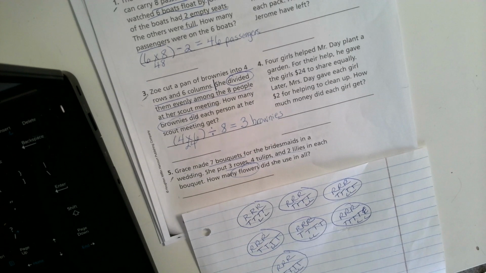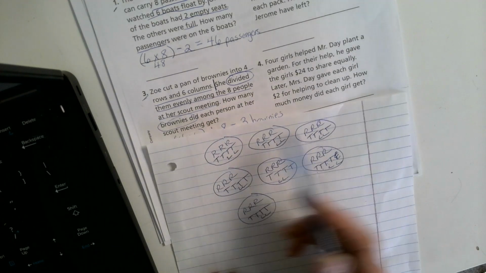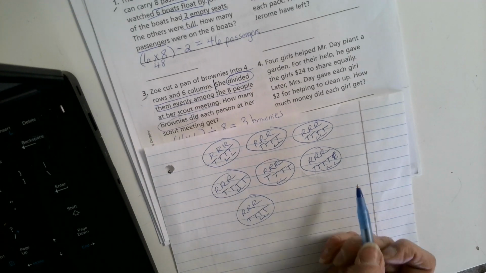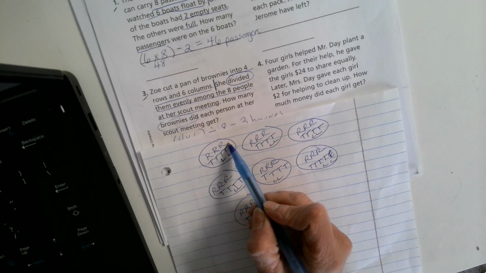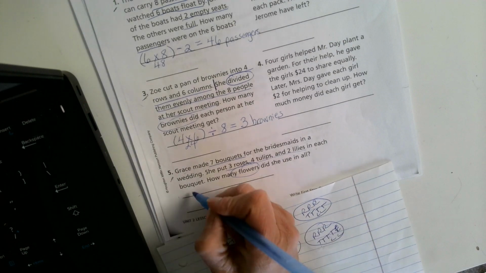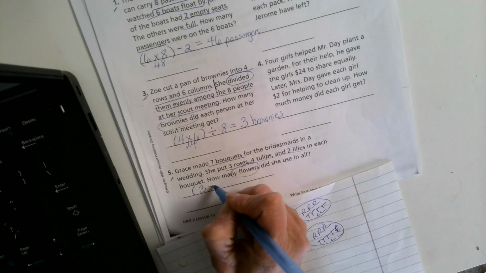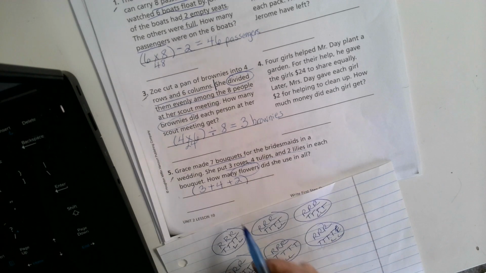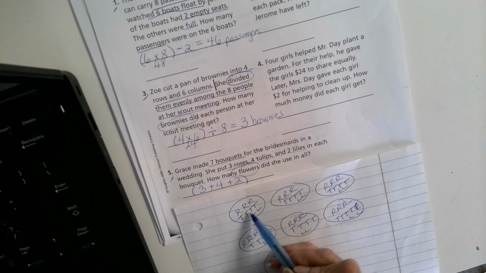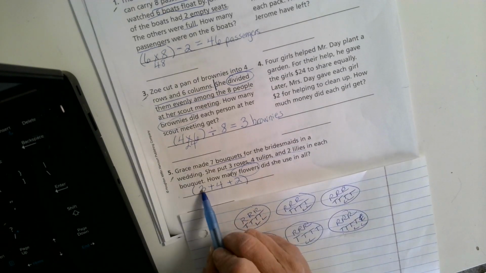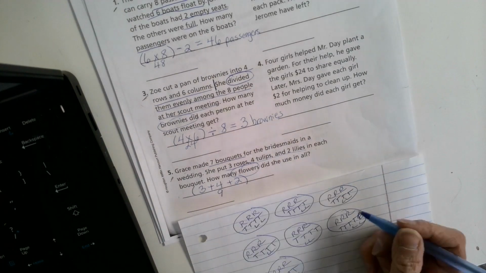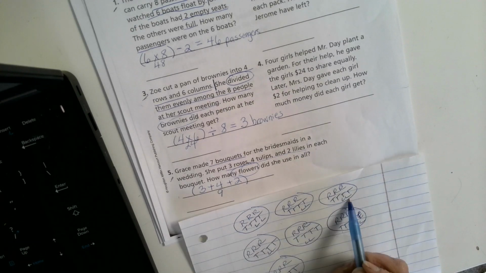It's asking me how many flowers did she use in all. Wow, I could use this picture and just count them all, but that sounds very tedious. And mathematicians are efficient. So I'm first going to say, well, if each one has 3 roses, 4 tulips, and 2 lilies, I think I could add that up. So let's add the 3 plus the 4 plus the 2. I'll know how many are in each bouquet. I could even count here. 1, 2, 3, 4, 5, 6, 7, 8, 9. Let's see if that's right. 3 plus 4 is 7, plus 2 more makes 9. So each bouquet has 9 flowers in it. And when I look at my picture, I could see that that's true.